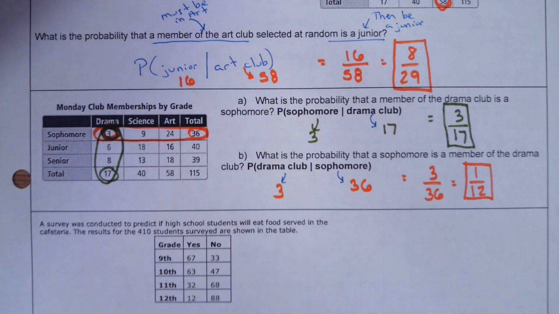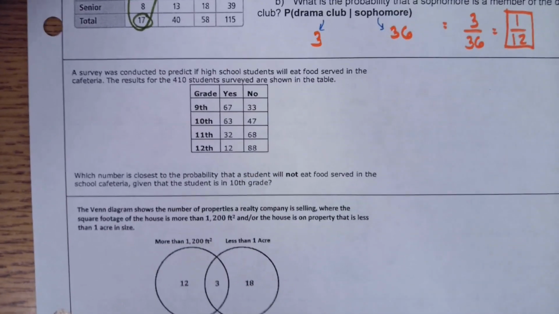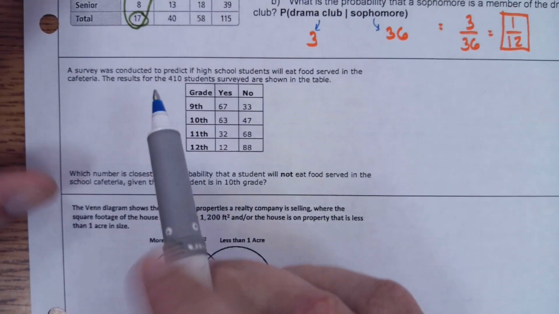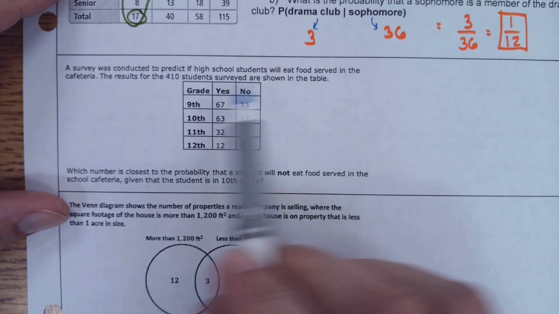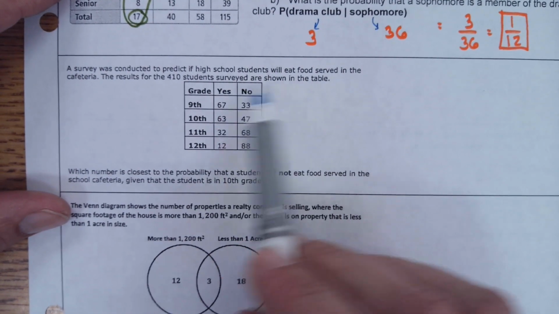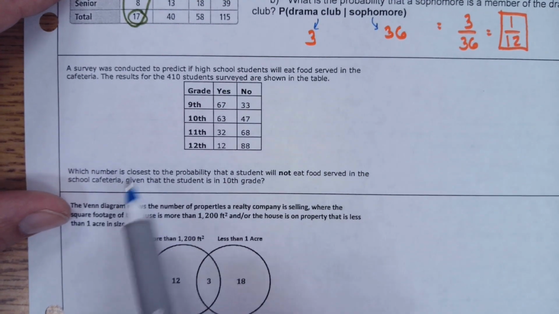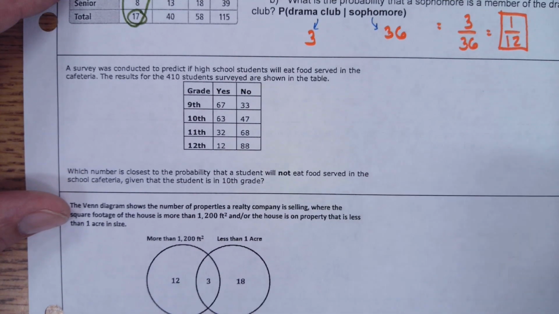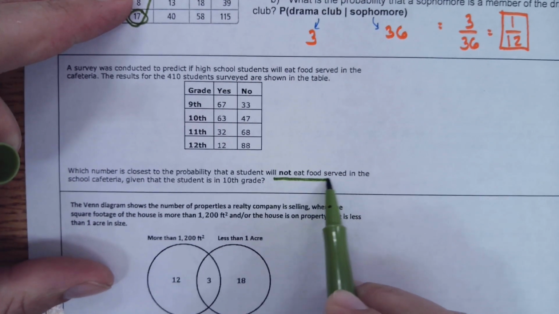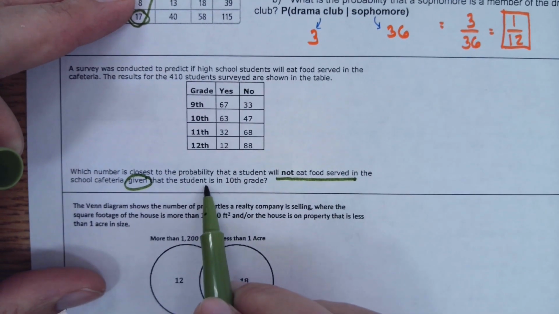Now, if you feel good, you can try 1 or 2, but if not, I think on the back you'll be ready. All right, so here we go for the next one. A survey was conducted to predict if high school students will eat food served in the cafeteria. The results for the 410 students surveyed are shown below. So what grade are they in? 9th, 10th, 11th, 12th. Did they eat? Yes or no? Which number is closest probability that a student will not eat food in the school cafeteria given the students in 10th grade?